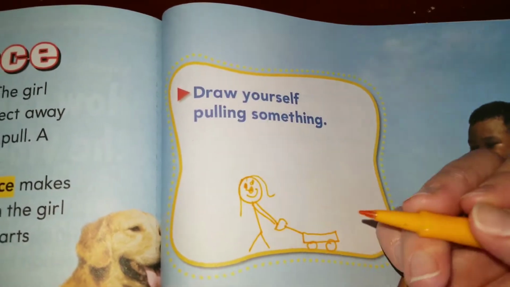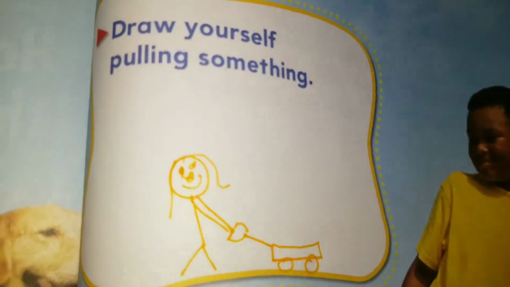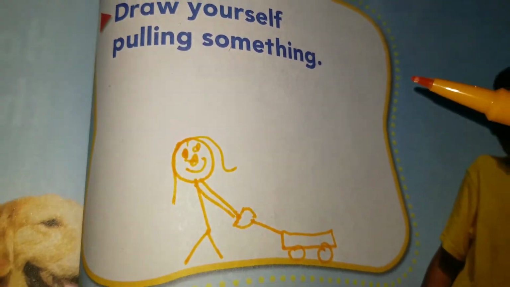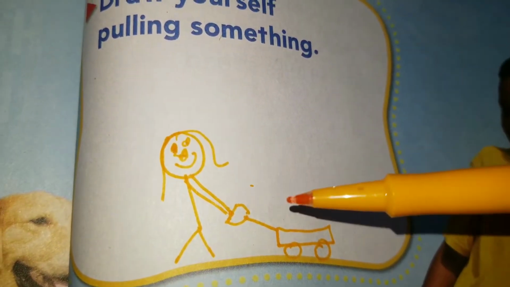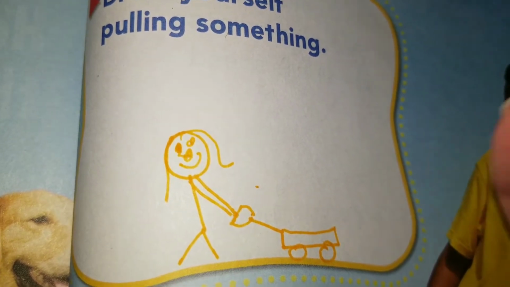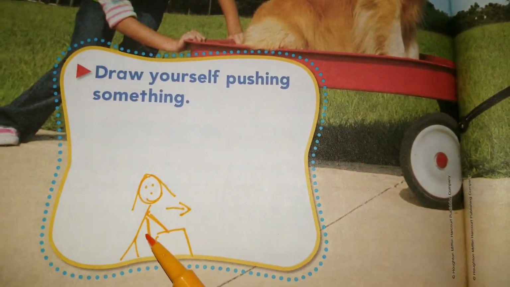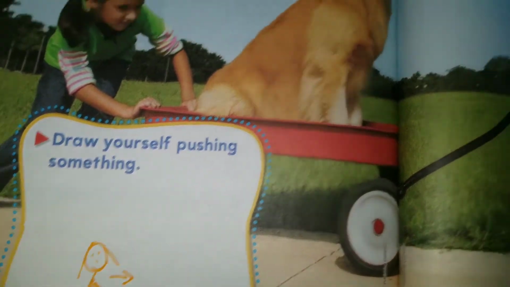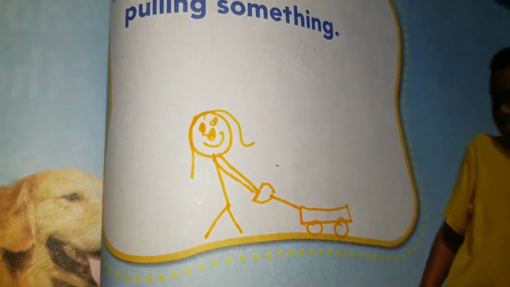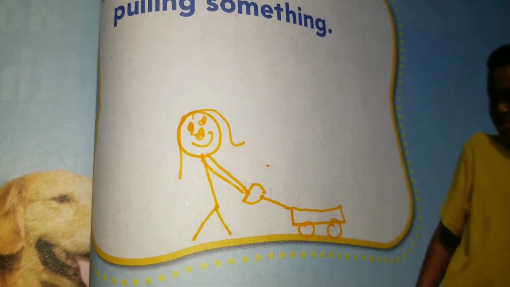Oh, my nose came out really, really big there, right? It's okay. It doesn't have to be perfect. So you see, here I'm pulling a wagon. Estoy alando un wagon hacia mí. Aquí estoy empujando la caja. I'm pushing the box. And here I'm pulling the wagon. Estoy alando el wagon.